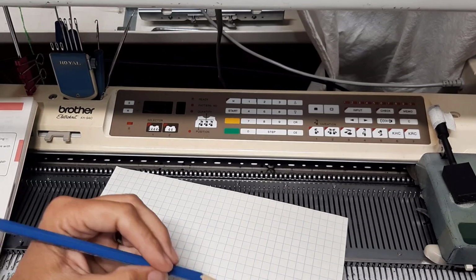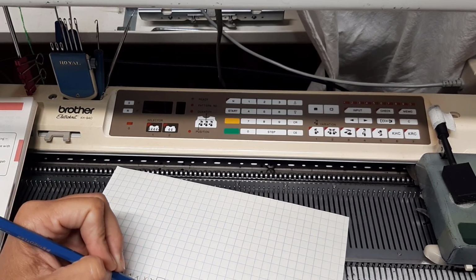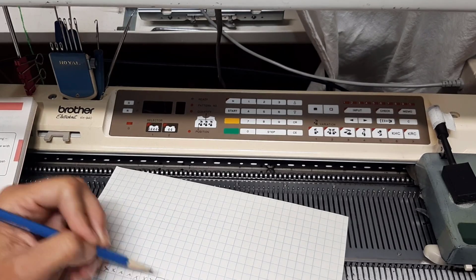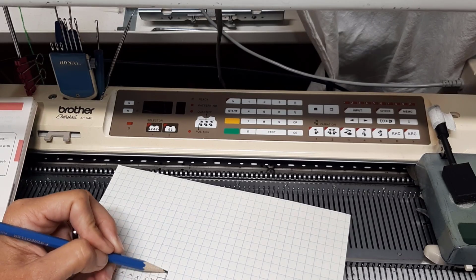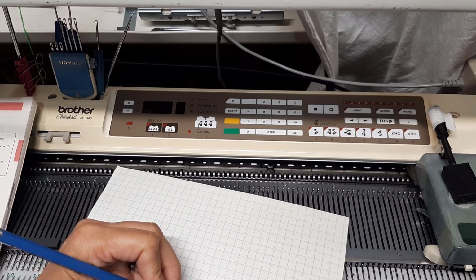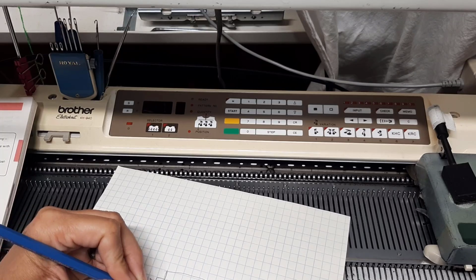So I'm going to have to figure out how to make this row of blank. I think I only need to input this section here, and the rest of it should be a repeat. And don't worry, we're going to test it before we waste any yarn.